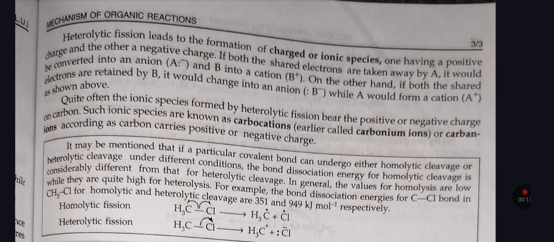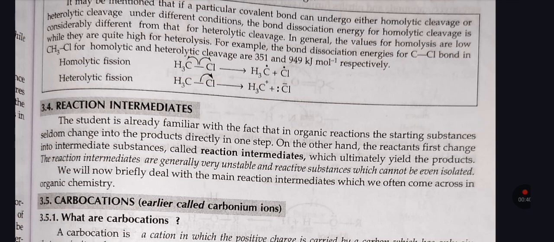Quite often, the ionic species formed by heterolytic fission bear the positive or negative charge on carbon. Such ionic species are known as carbocation, earlier called carbonium ion, or carbanion, accordingly as carbon carries positive or negative charge. It may be mentioned that if a particular covalent bond can undergo either homolytic cleavage or heterolytic cleavage under different conditions, the bond dissociation energy for homolytic cleavage is considerably different from that of heterolytic cleavage. In general, the values for homolysis are low while they are quite high for heterolysis.